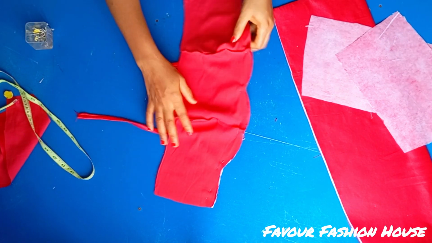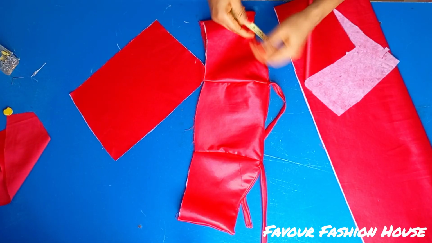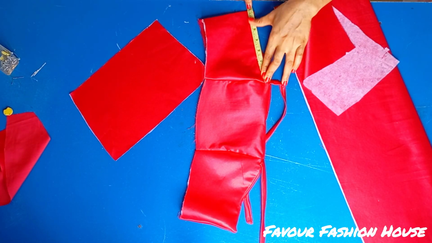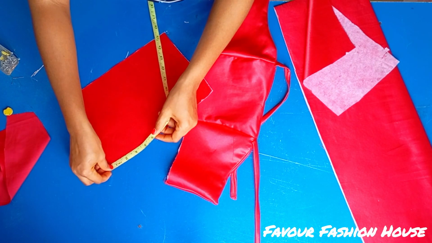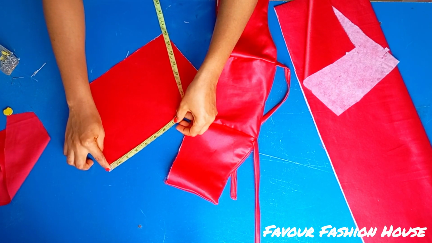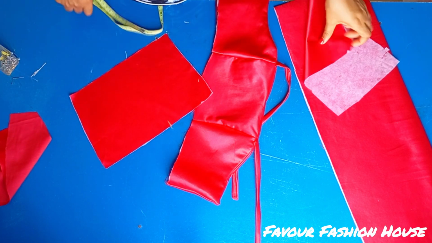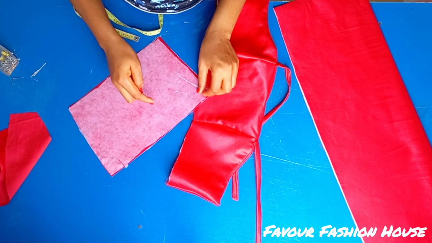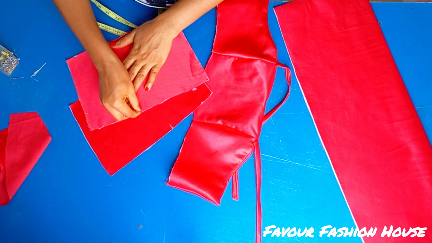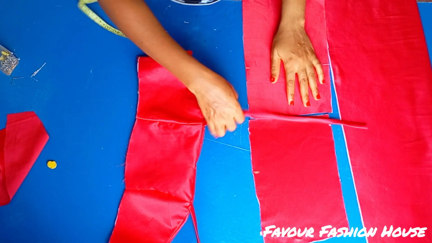After stitching it, this is how it's looking. I'm going to measure from one side of my strap to the armhole side. I want to measure what I have so I can also mark it out on the back side, so I know where my strap is going to be at the back. I hope you understand what I'm trying to say. I measure from one strap to the armhole so I can identify where the strap is going to be at the back. So this is me trying to join it at the back.